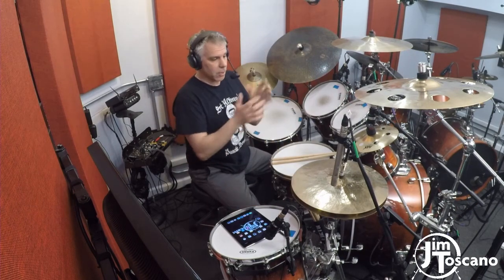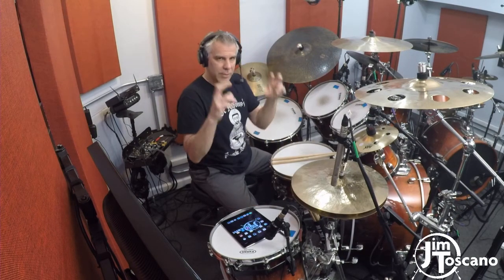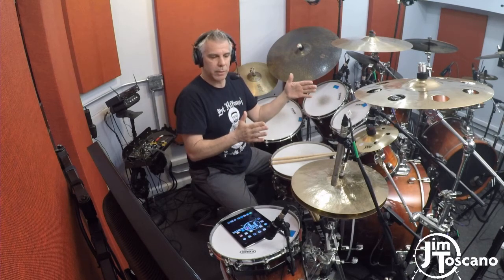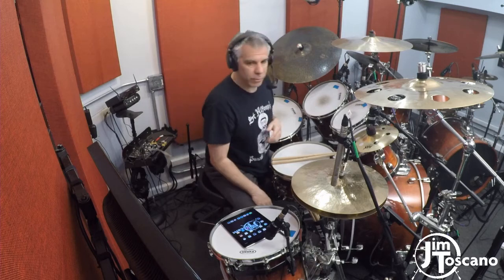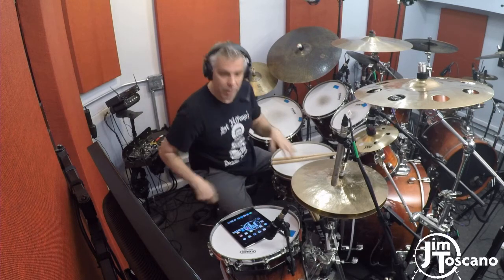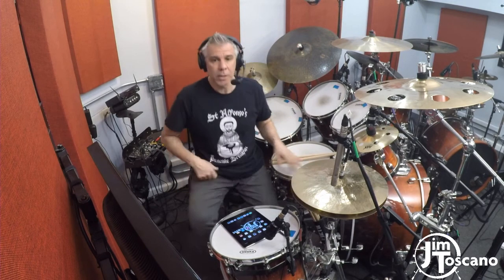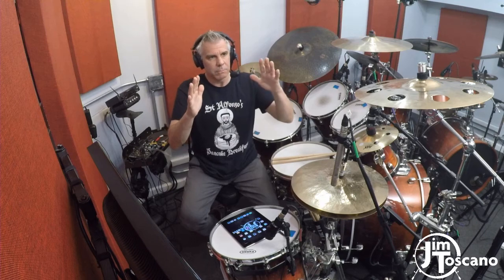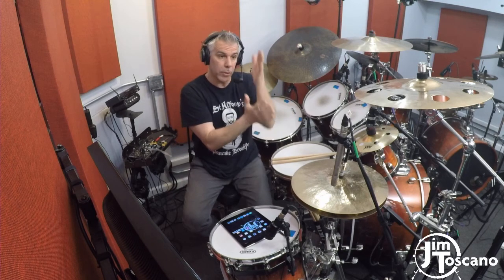Now, I called it a regular 7 kind of groove, so we're going to talk about how we get to that point. If you're unfamiliar with playing these regular odd time signatures, I'm going to break down how we count everything. And here's the thing: it's understanding what a time signature is, understanding what the numbers mean.